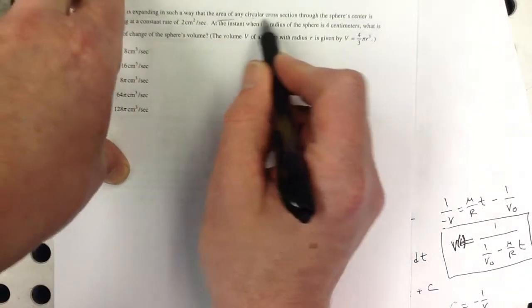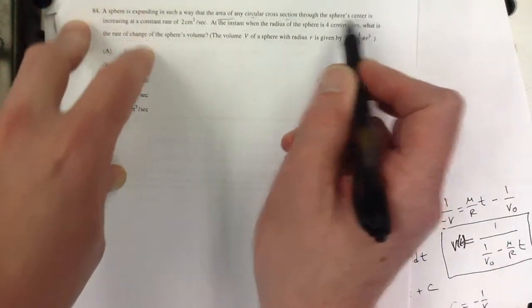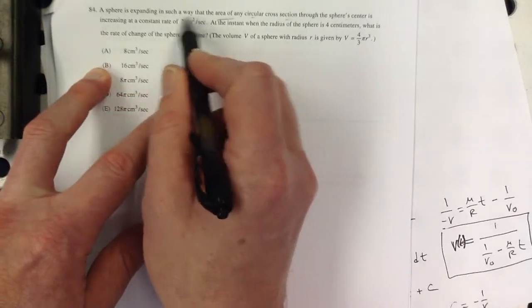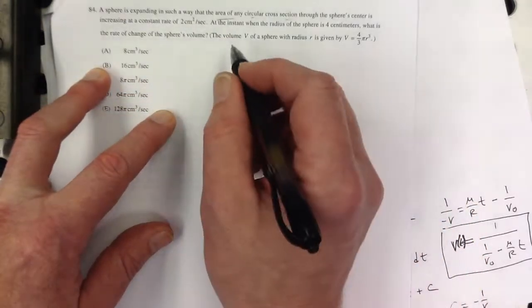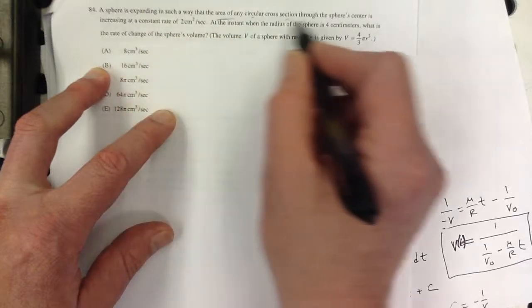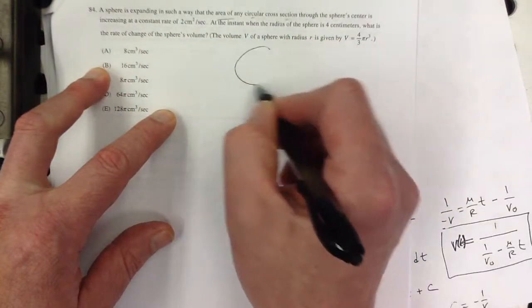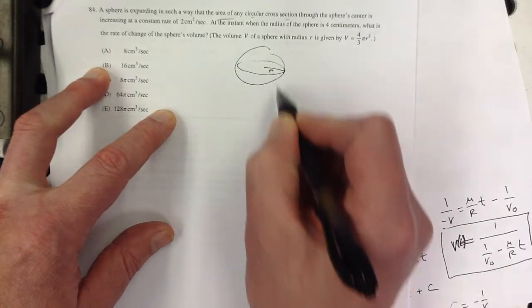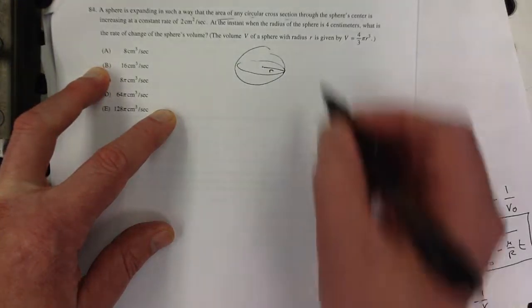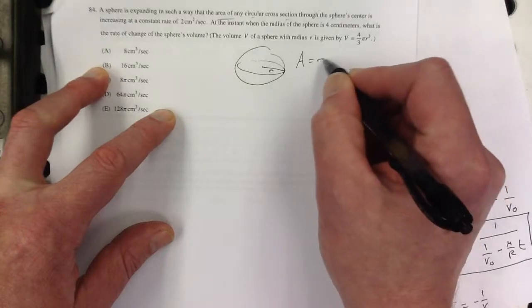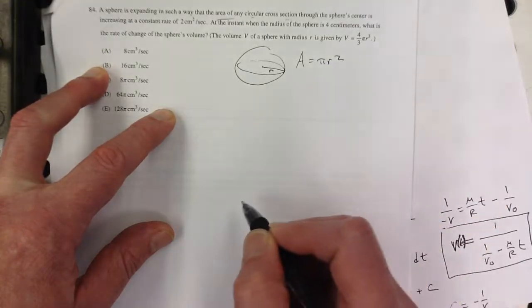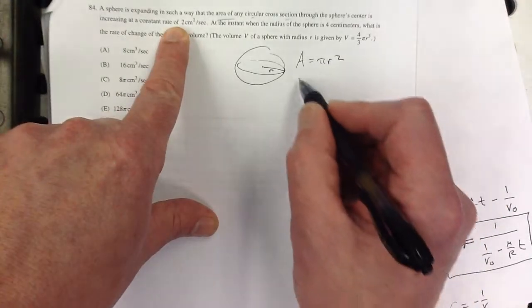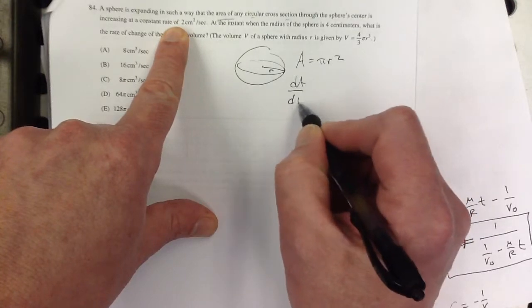All right. A sphere is expanding in such a way that the area of any circular cross-section through the sphere's center is increasing at a constant rate of this. Okay, so that's the cross-section through the center of the sphere, so that's like a circle with radius r. Right, so the area of that circle is pi r squared. So this is like dA dt.